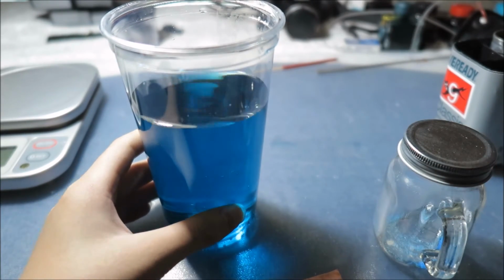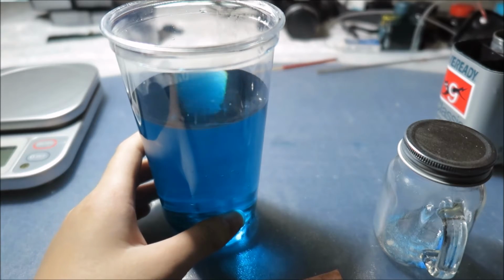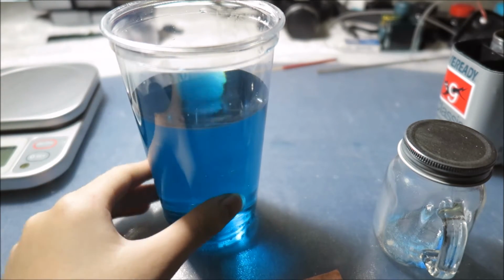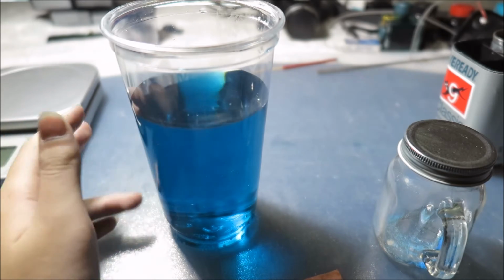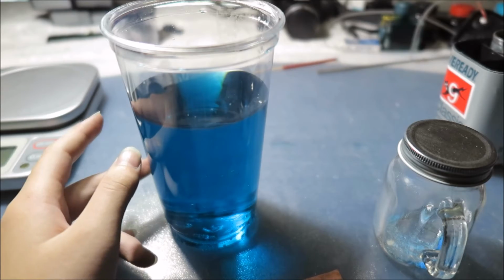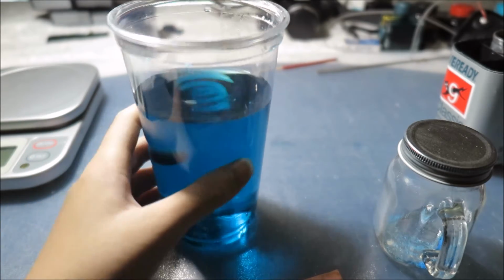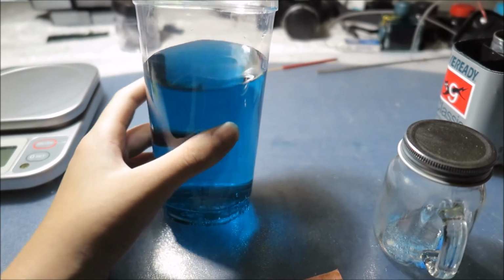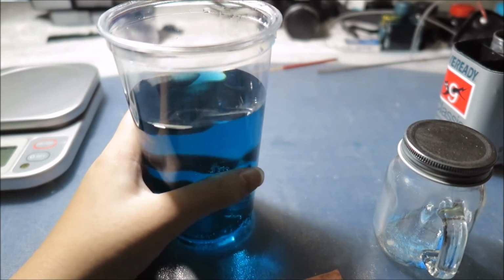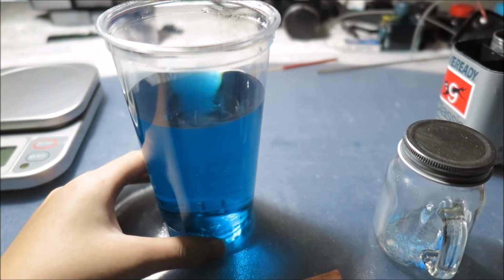One of the reasons I think I failed is because some element of this plastic combined with the sulfuric acid that was forming here and turned green turquoise. On the screen it looks blue, but to the eye it looks a very clear turquoise.